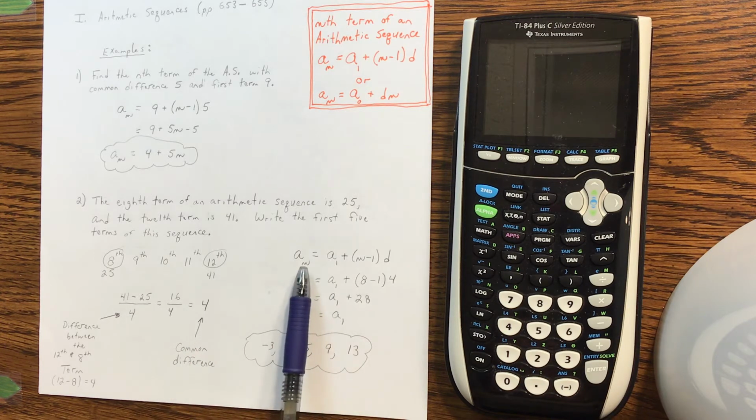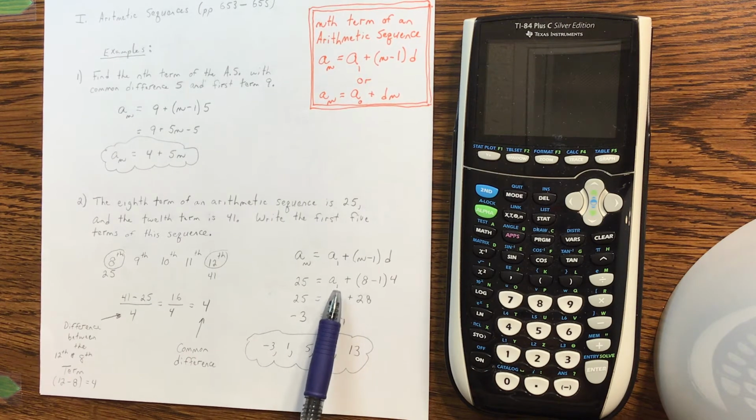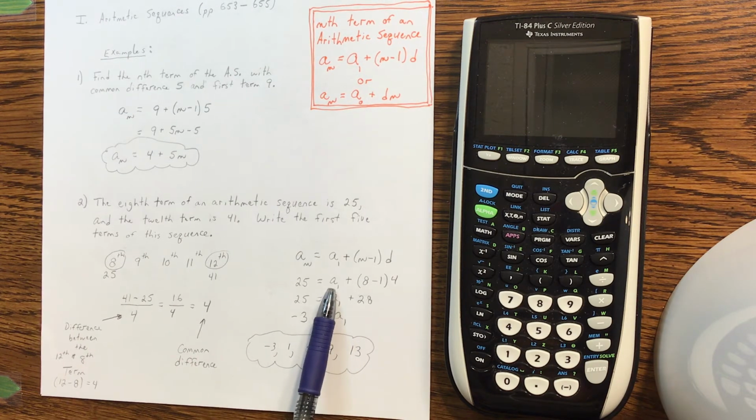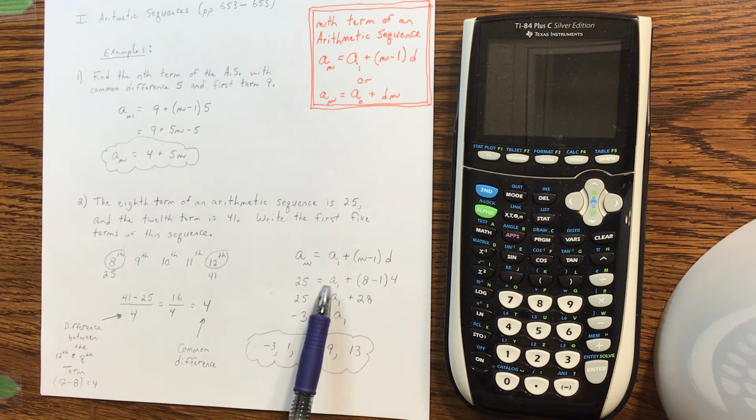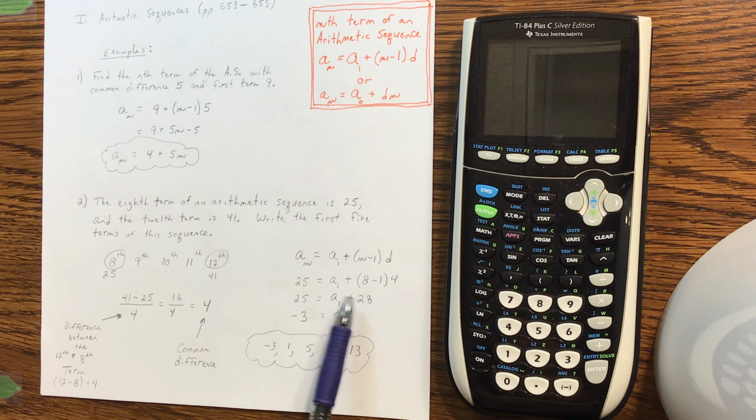So we go back up to this equation right here. We know already that the 8th term of the sequence is 25. We don't know what the first term is. That's what we're going to try to find. Once we find the first term, everything's hunky-dory after that. So, okay, we know the 8th term is 25. We know that this part right here is the difference of your terms.